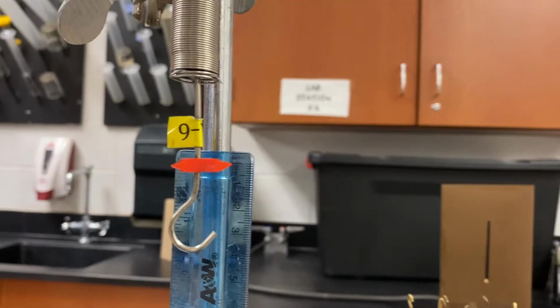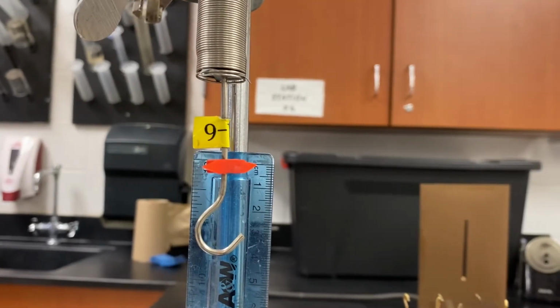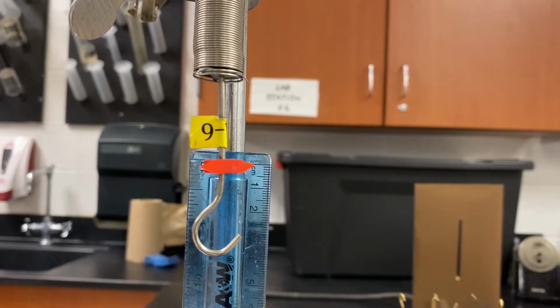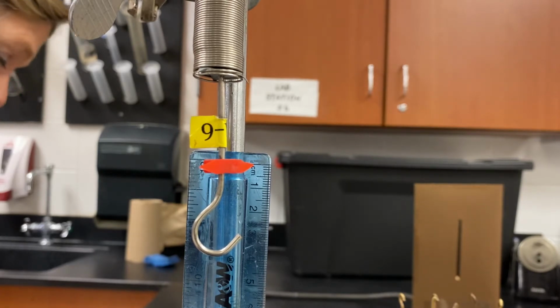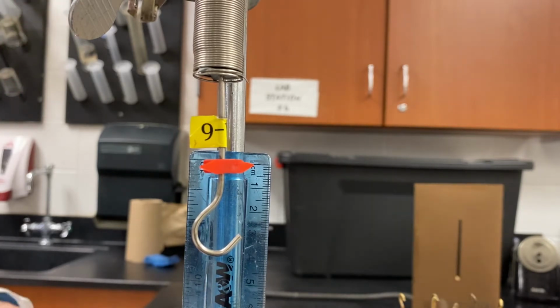All right, so you see the pointer, and I'm trying to make sure you can read the centimeter scale. You see I did a pretty good job of making it read 0 right now. So, no stretch for no force added. Now we're going to add, and if you read the lab, it says add a 20-gram mass and record the distance stretched, X.